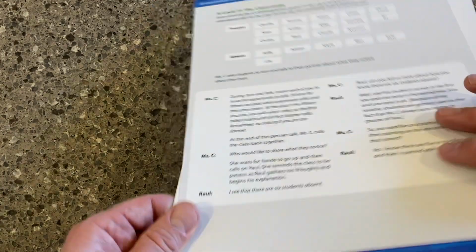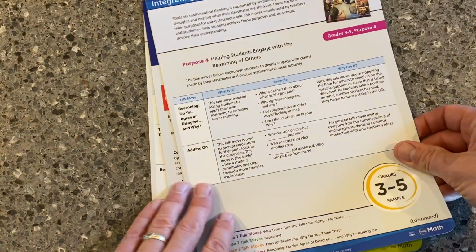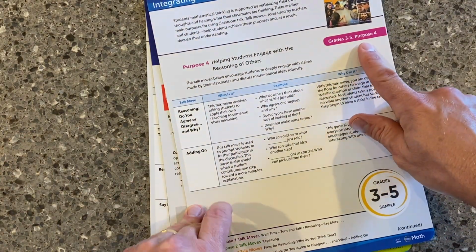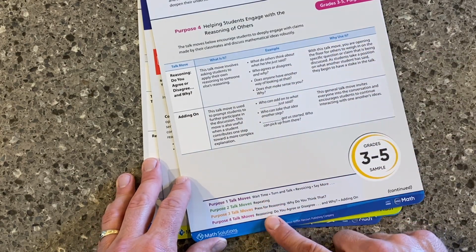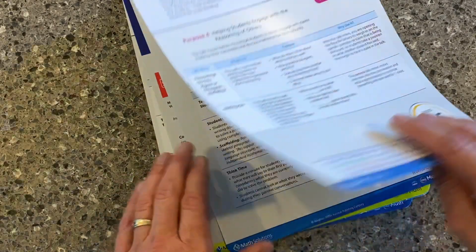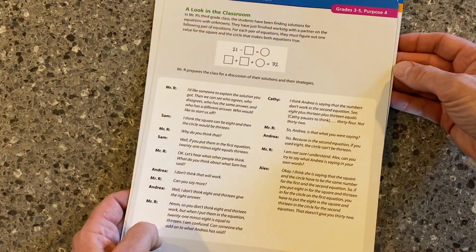So again, those are built around purposes. You can see here our sample for grades 3 through 5 is built around purpose 4. Here's a breakdown of those 4 purposes for this grade level. Okay, and again, those examples will be found on the back of that professional learning card.